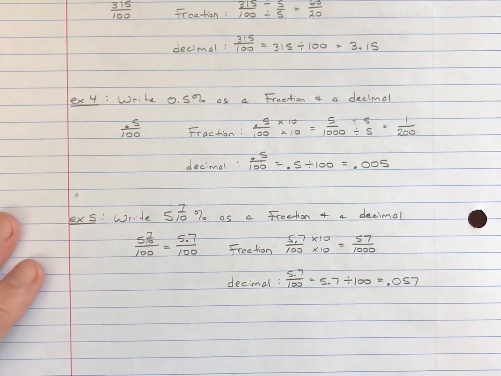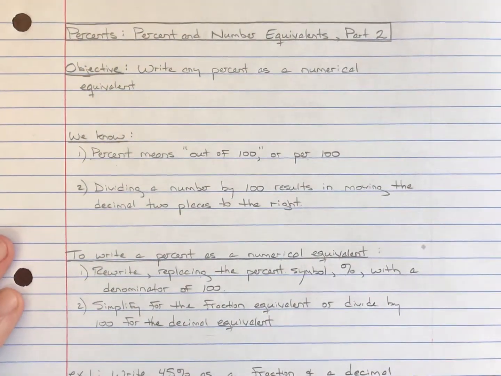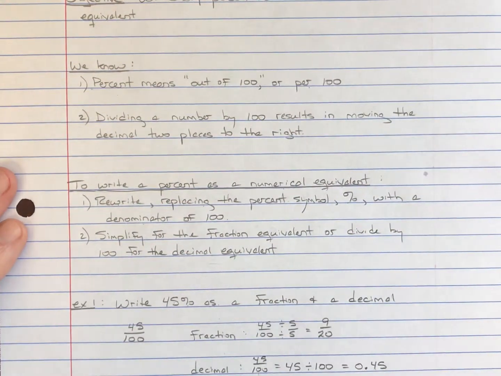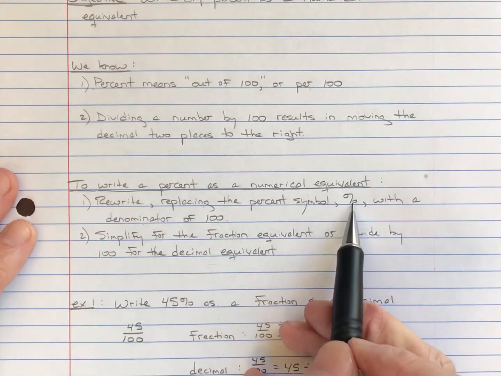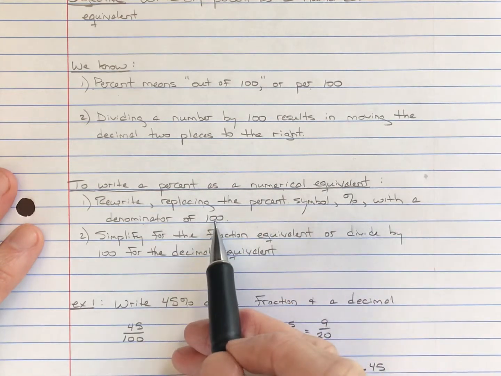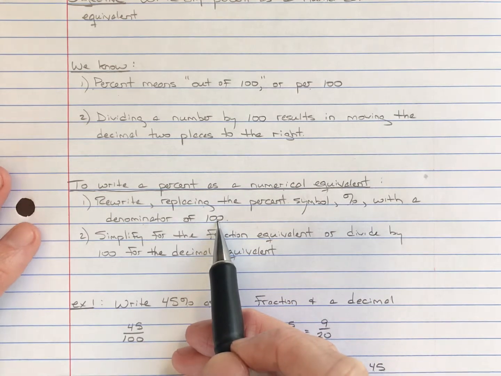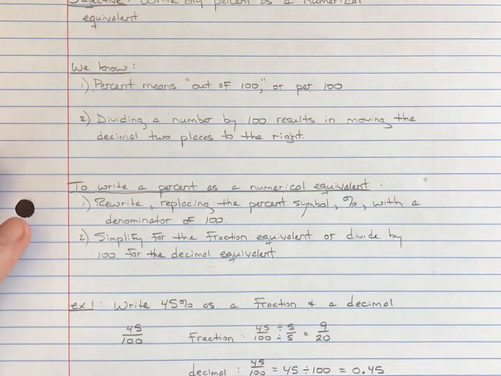So really the key to changing a percent to a number is to remove the percent symbol and replace it with the denominator of 100, in essence creating a fraction. And then it's just a division problem, numerator divided by denominator.